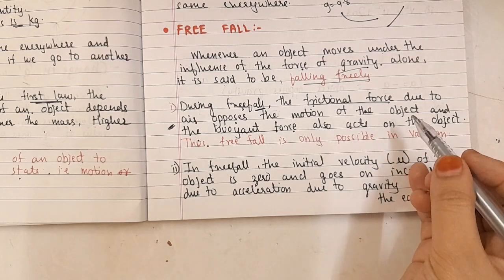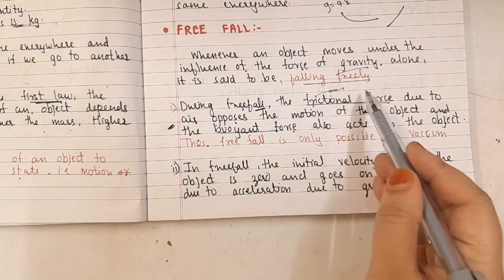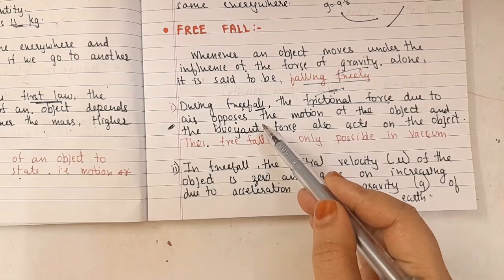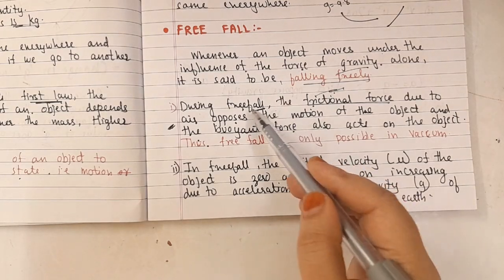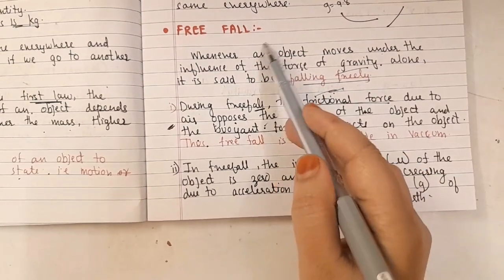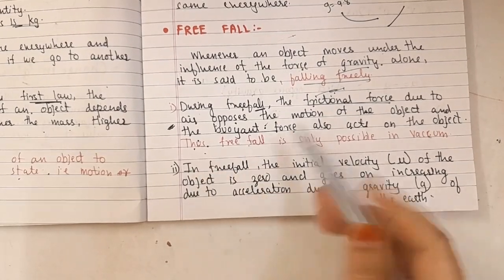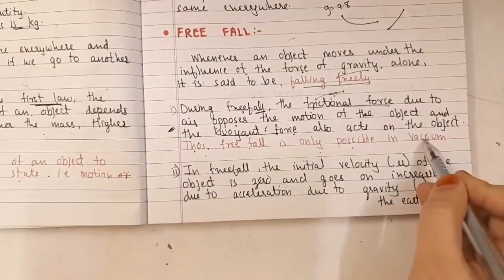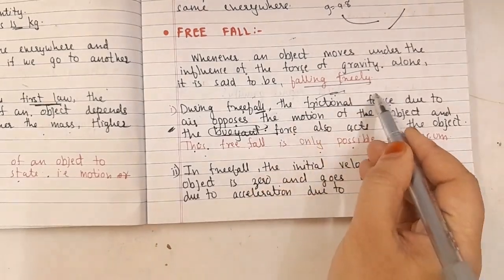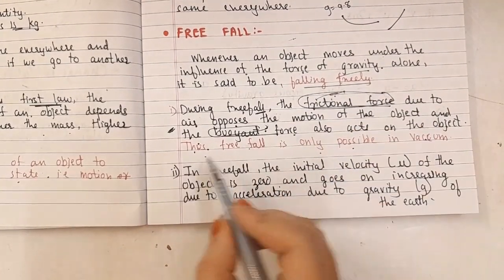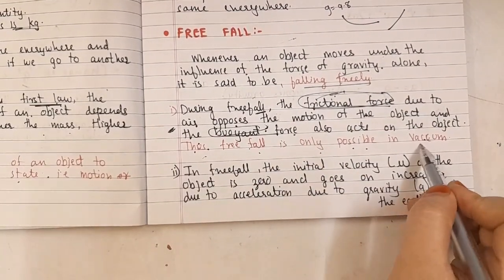But when two different forces are there, like frictional force and buoyant force, free fall is not possible. Therefore, free fall is only possible in a vacuum, because these two forces oppose the motion of an object. Thus, free fall is only possible in a vacuum.